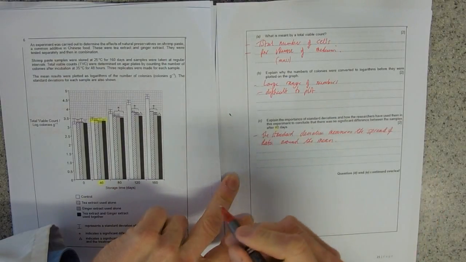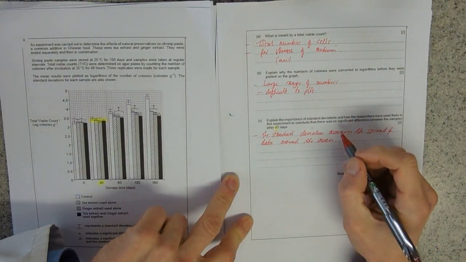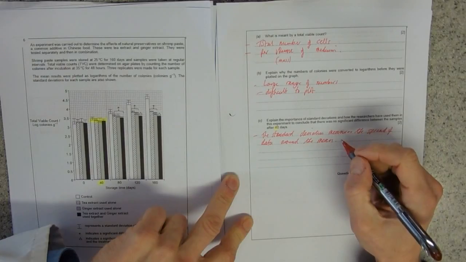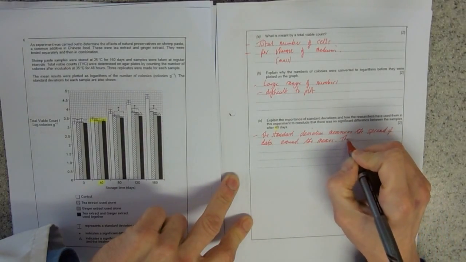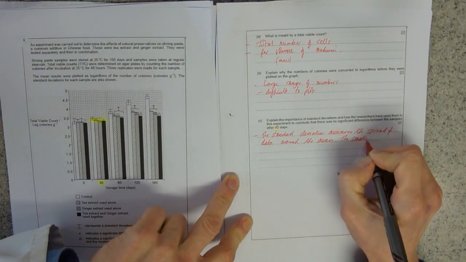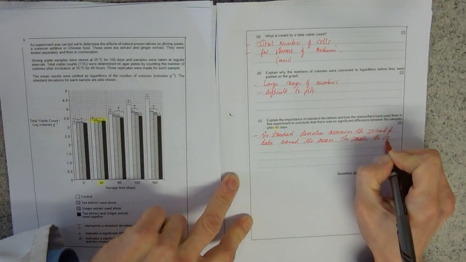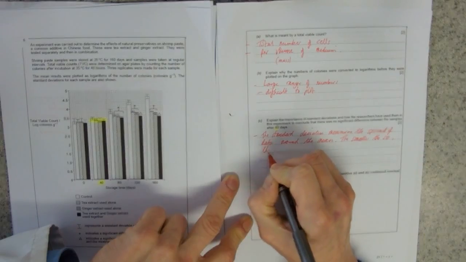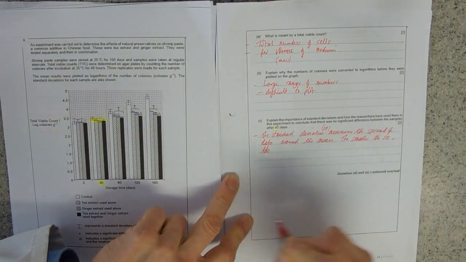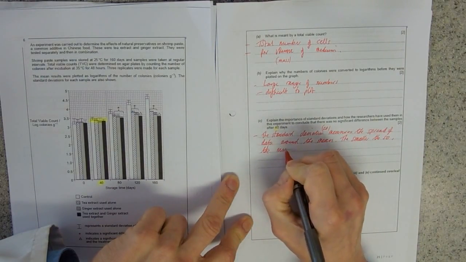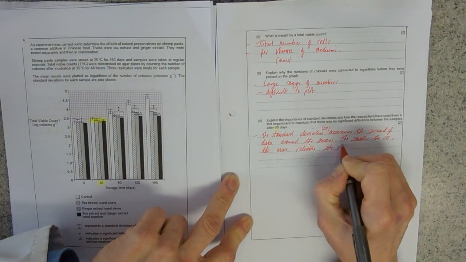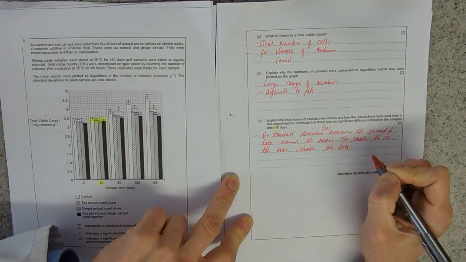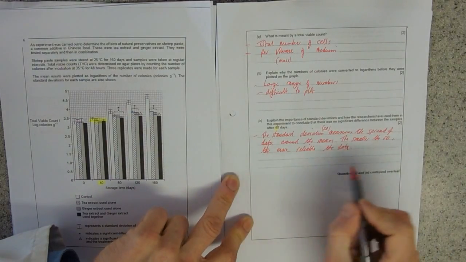And if we were interpreting that for any question, that would be, the smaller standard deviation, the more reliable the data. The smaller the standard deviation, the more reliable the data. So we've explained there, either of those will do for that first mark.